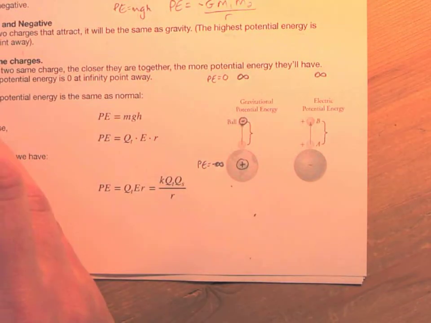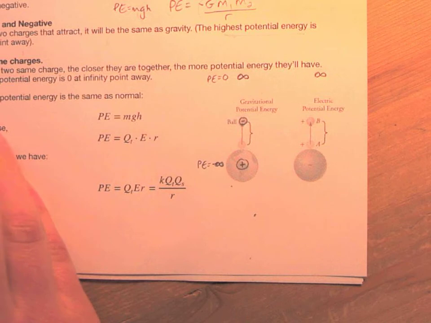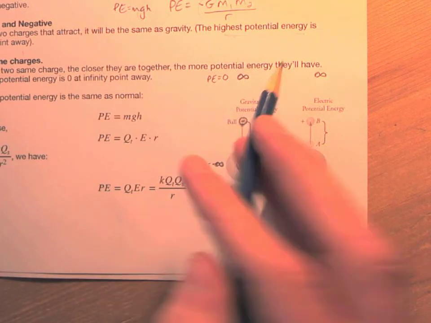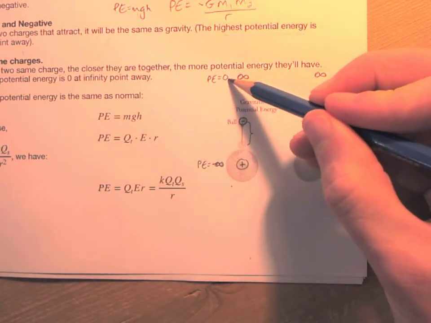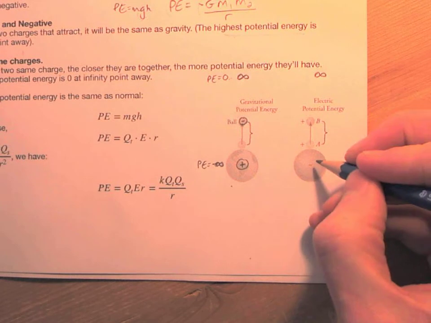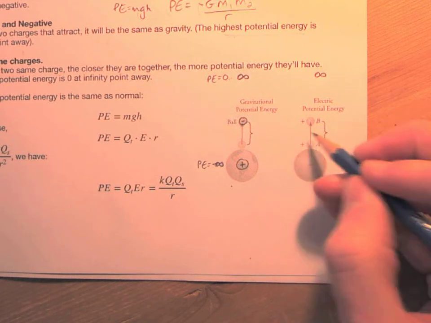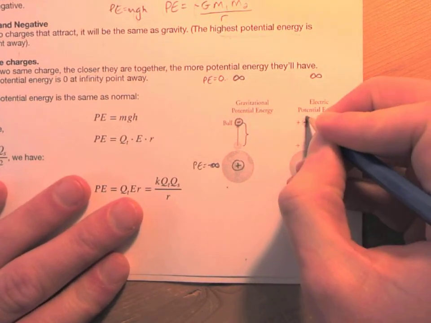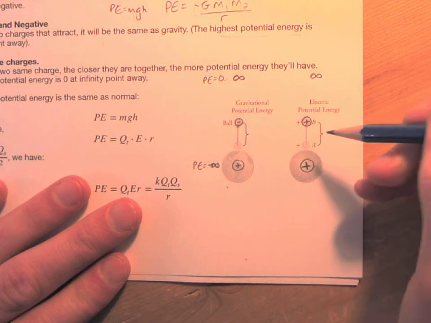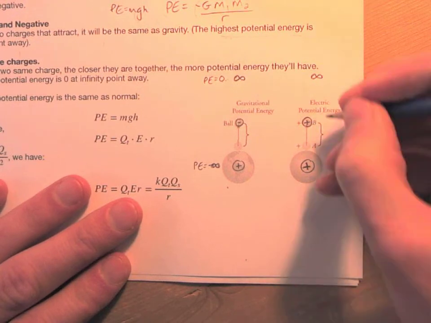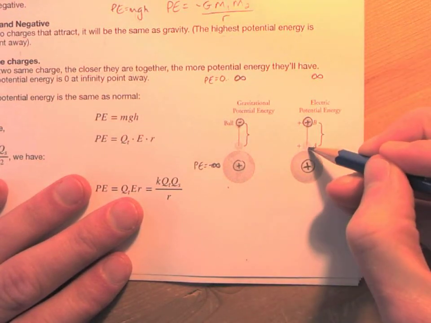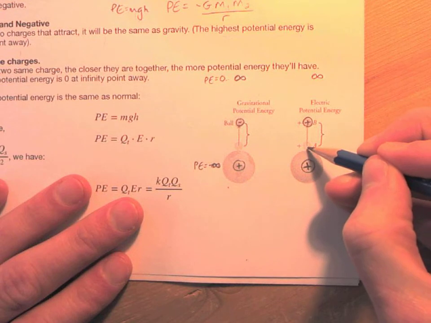Now let's go to case 2. Two same charges. Here if you have the same charge, the closer they are together, the more potential energy they have. So it's kind of opposite. Here, these are showing the same charge. Let's pretend this one's a positive and this one's a positive as well. Okay, so here you can picture if the positive gets closer to the positive, it'll have more potential to fly away.